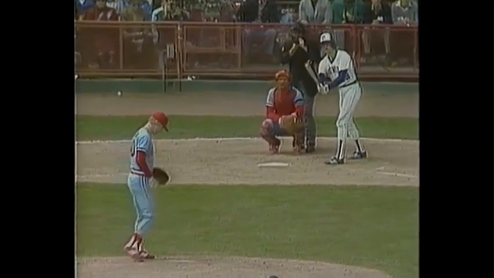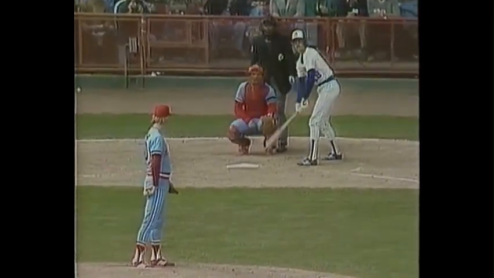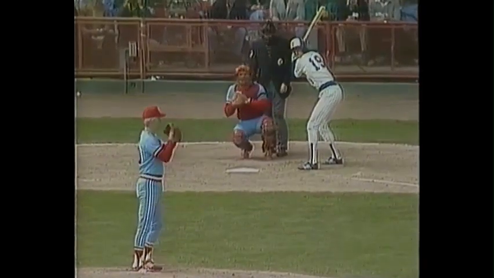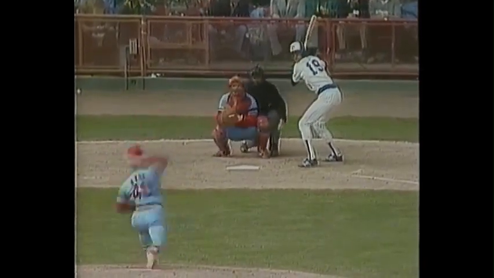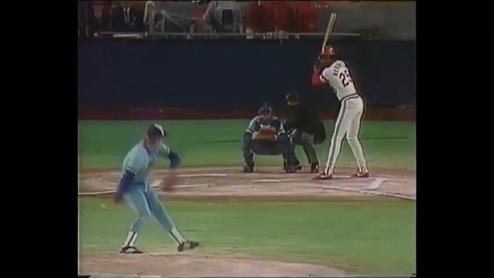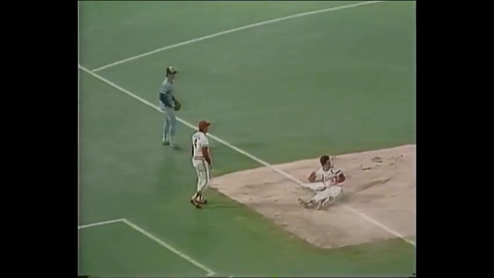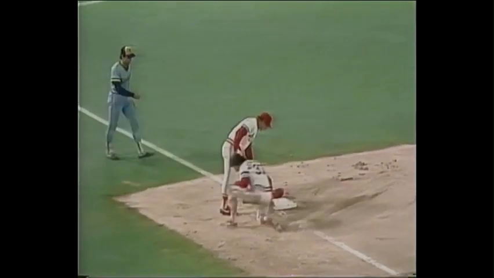Robin Yount, the batter. Base is loaded, 2 outs. 5-2, Cardinals leading. Right field line, it is curving foul. Another base hit and another run. Whoa, look out. And on the high throw, Hendrick moves to second. 11-0.